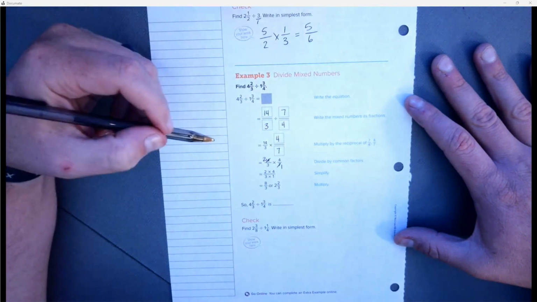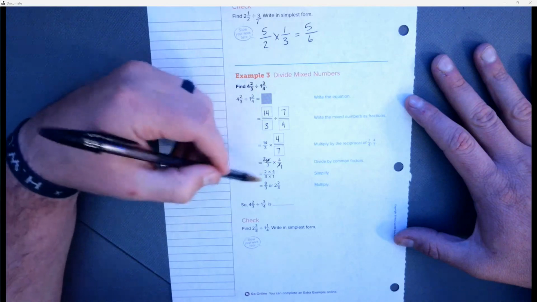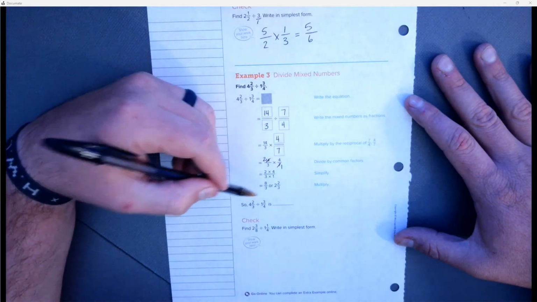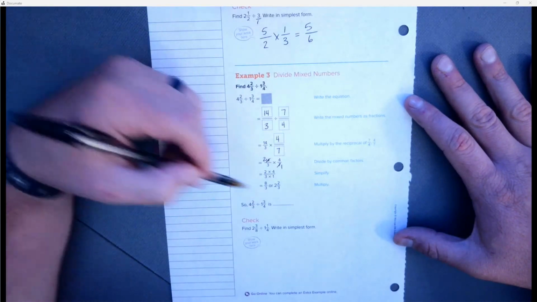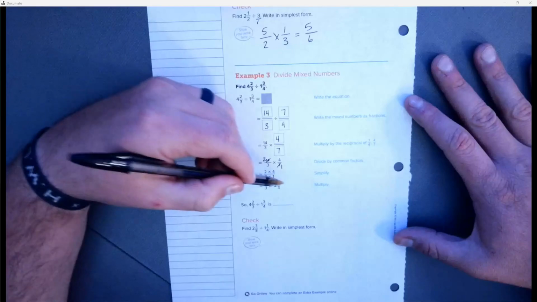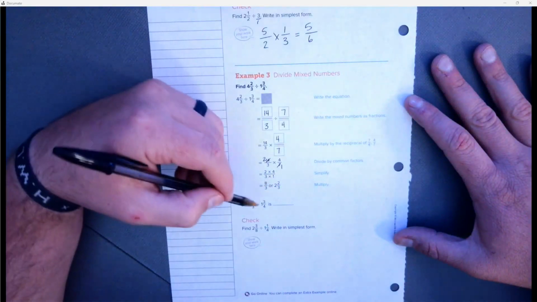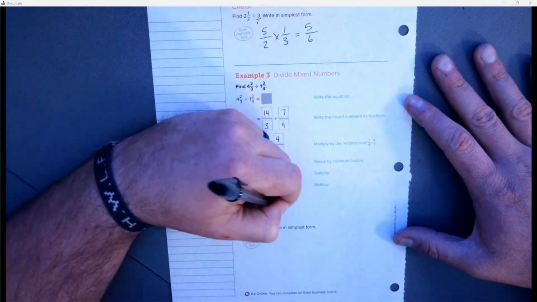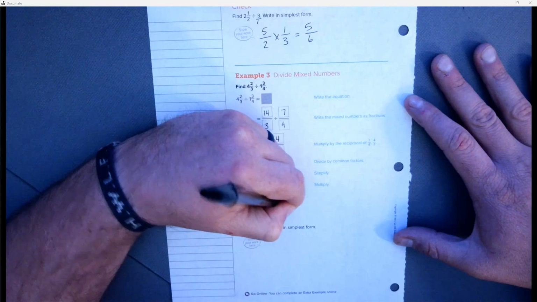And now we just multiply. 2 times 4 is 8. 3 times 1 is 3. So we have 8/3. 3 can go into 8 2 times. That'll leave us with 2 left over of our 3. So 4 2/3 divided by 1 3/4 is 2 2/3.